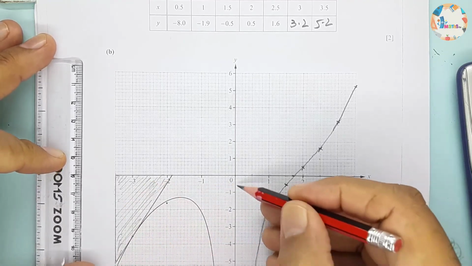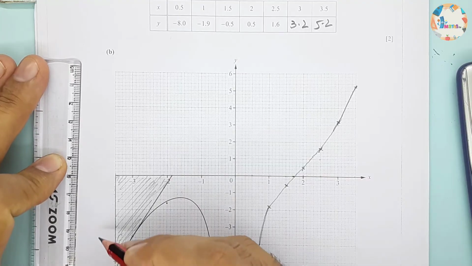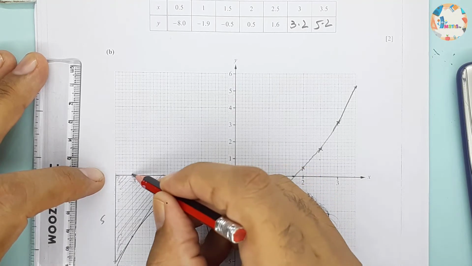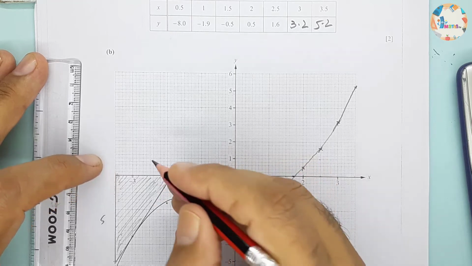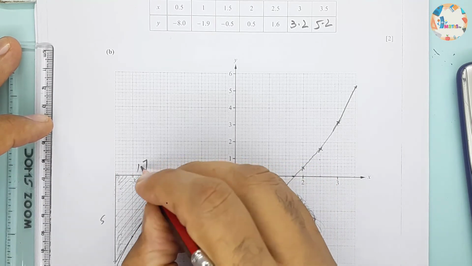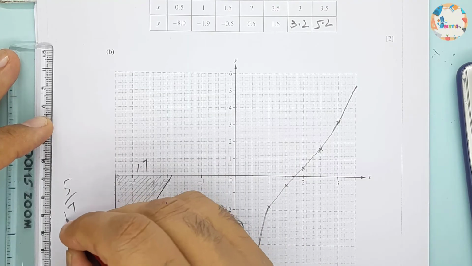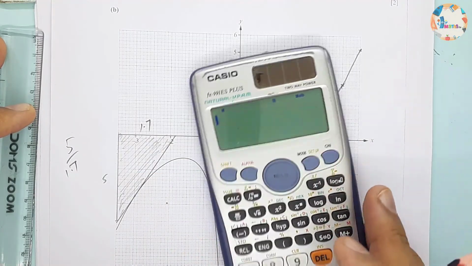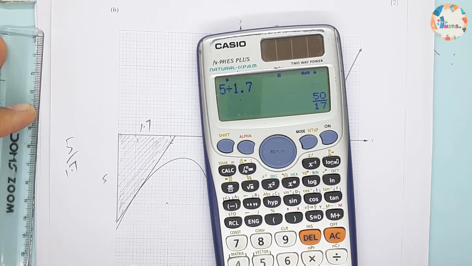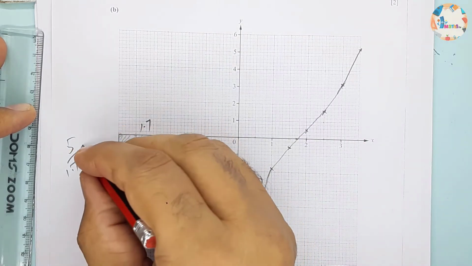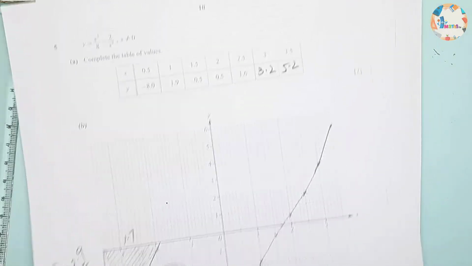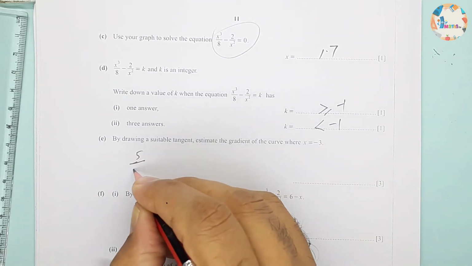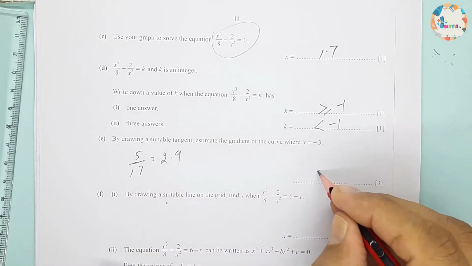So the rise will be up to this one. This side is 5, and this side will be 1, 1.5, and 1.6 or 1.7. So this side is roughly 1.7, and this side is 5. So 5 divided by 1.7, we can check with the calculator. 5 divided by 1.7 will be equal to 2.9. So this will be our gradient value, which is 2.9. For the working, we can write 5 divided by 1.7 is equal to 2.9, and 2.9 will be the answer.